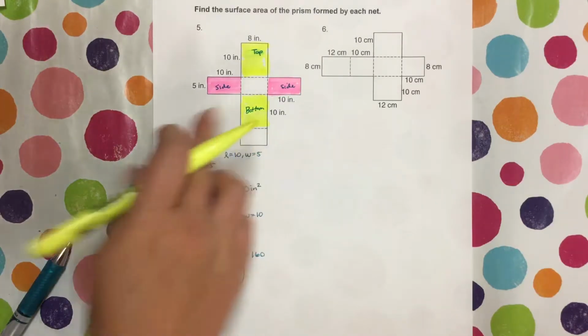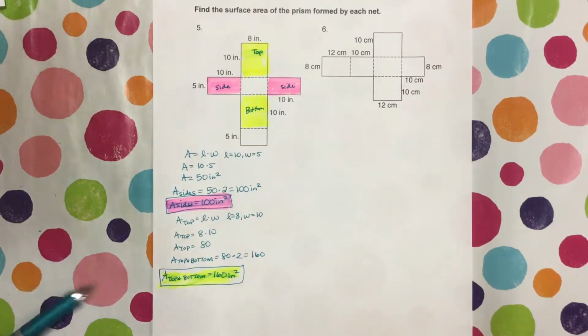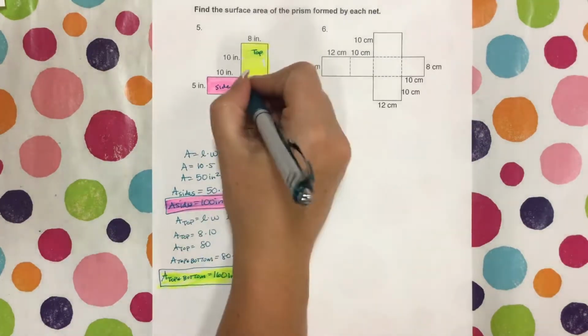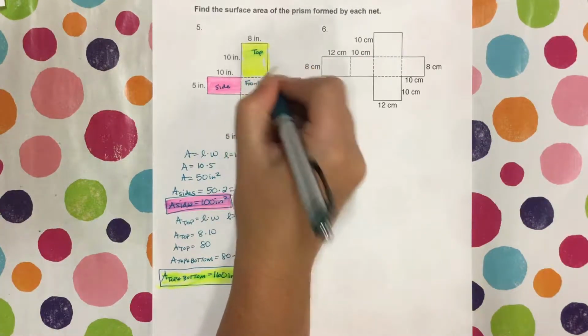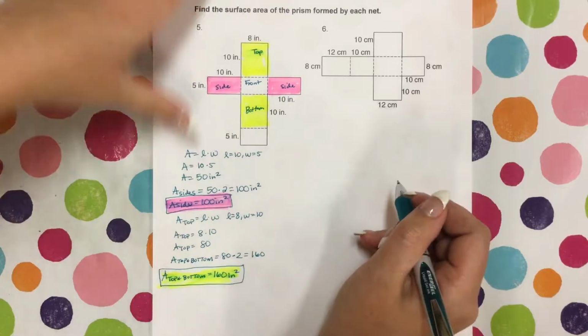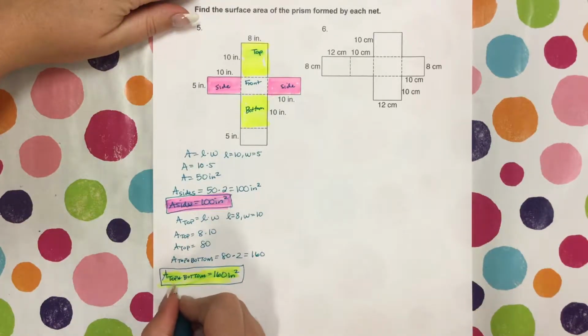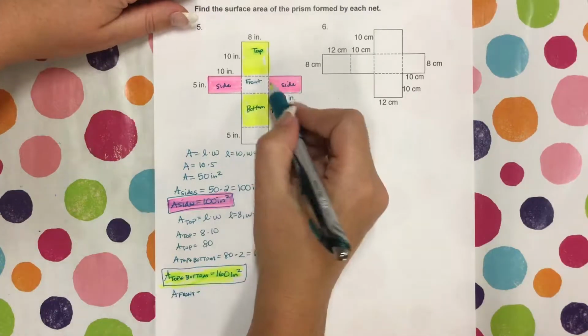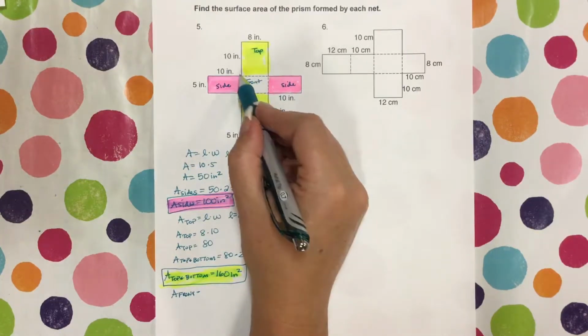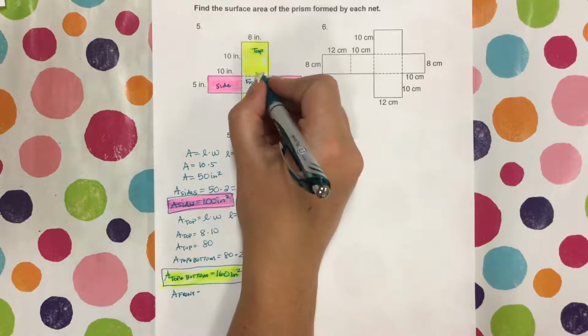Okay? Now there is the front. So we're calling this the front. Okay? And so the area of the front is also a rectangle, so it's going to be length times width. This length is 8.